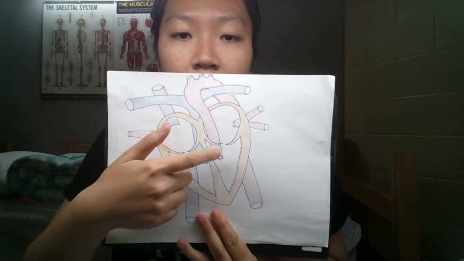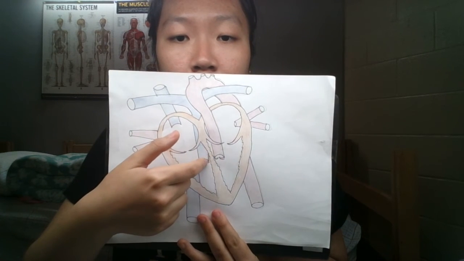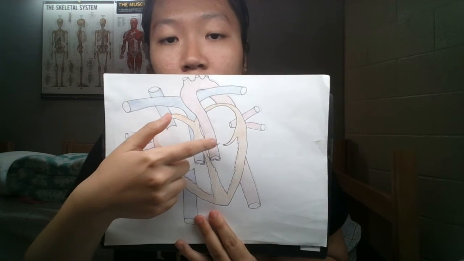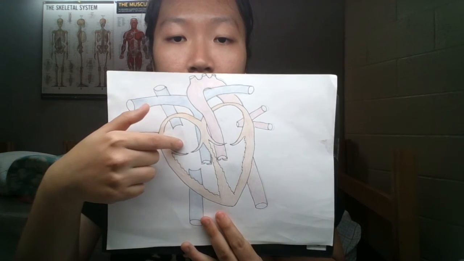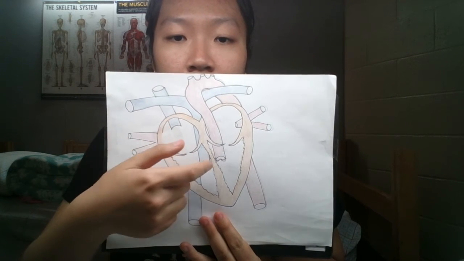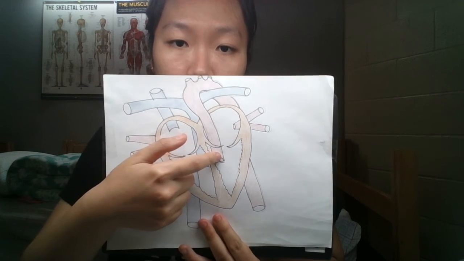Whenever the mitral and tricuspid valves are open, the pulmonary and aortic valves are going to be closed. And whenever the mitral and tricuspid valves are closed, the pulmonary and aortic valves are going to be open.